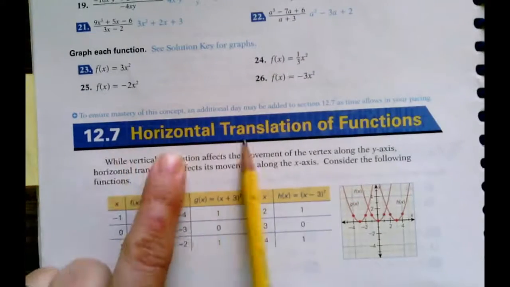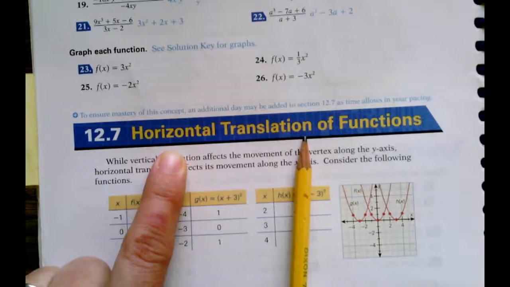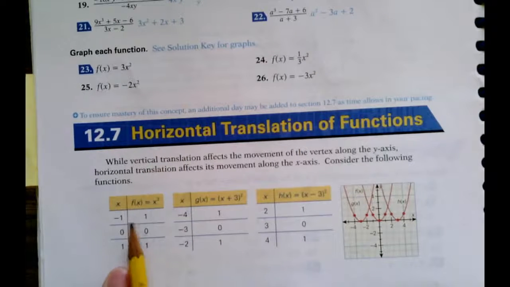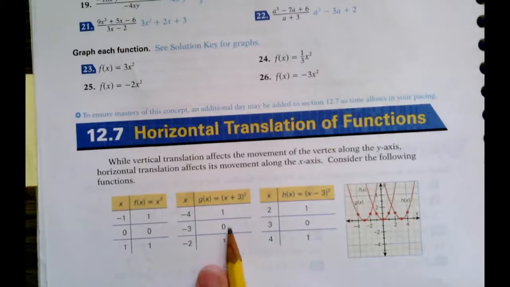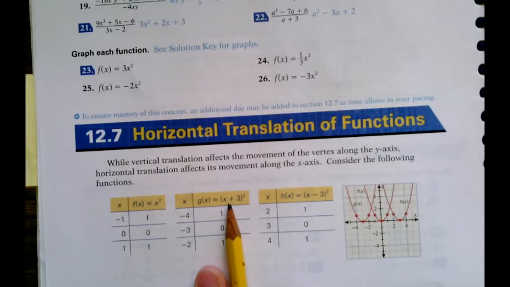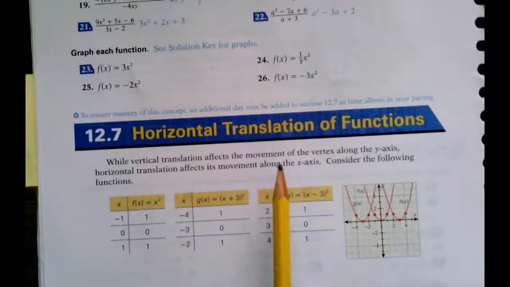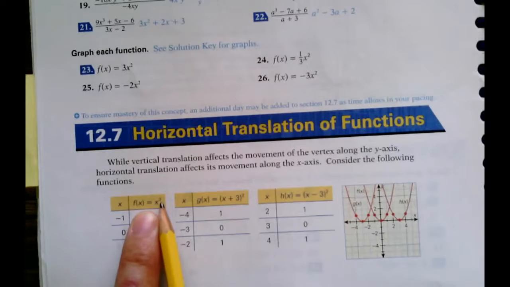So 12.7, we're looking at horizontal translation of functions. And so we have our parent function, x squared, where we have this standard thing here. But now we are doing stuff to the x before applying the function. So our function is squaring x, and here we're adding 3 before we square it.